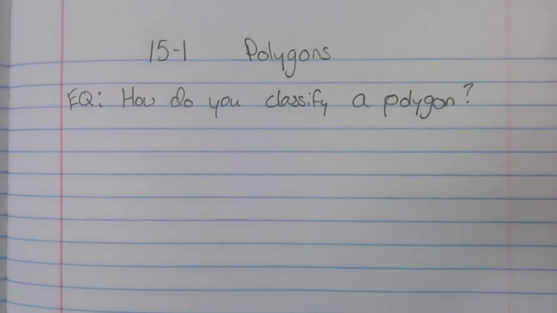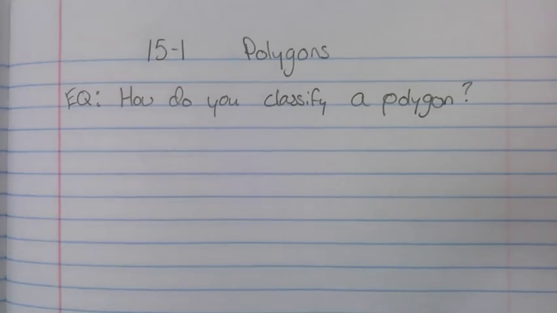Alright guys, it's Monday. We're starting a new unit. We're going to carry over from what we were already doing with geometry, but we're going to start working on topic 15, classifying plane figures. And by classifying a plane figure, we mean a flat figure. So it's not going to be 3D like a rectangular prism, but it's going to be flat or two-dimensional.